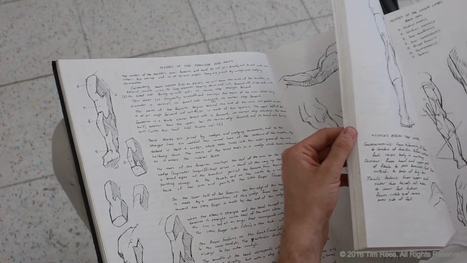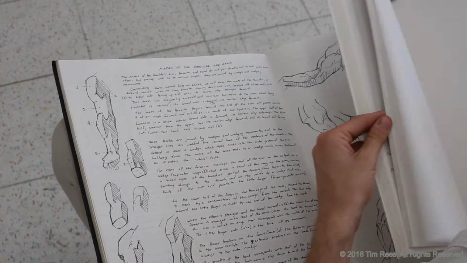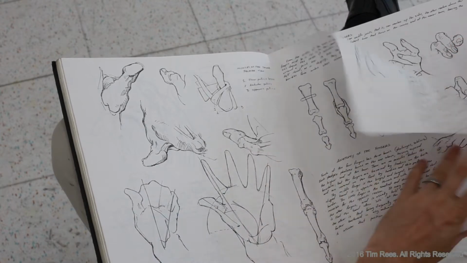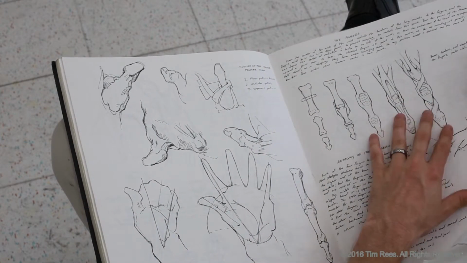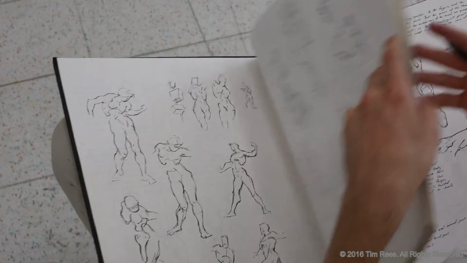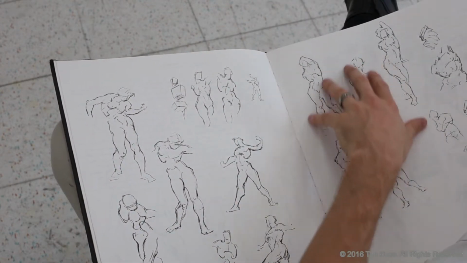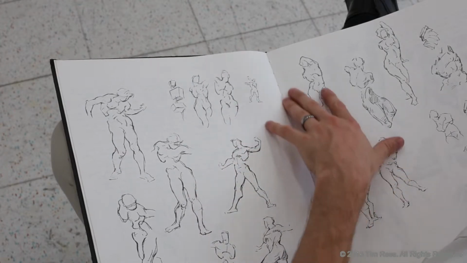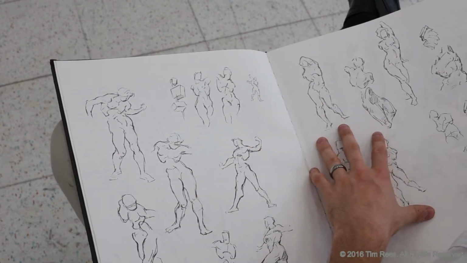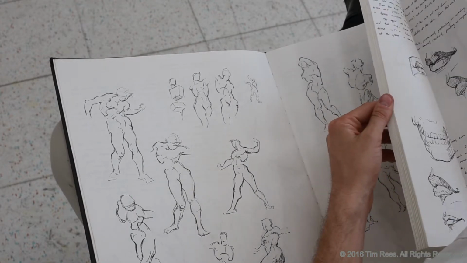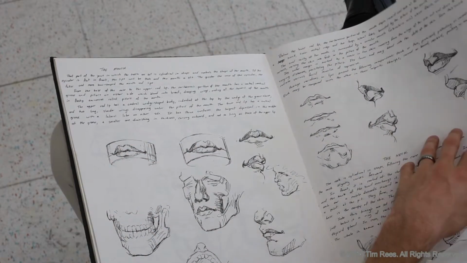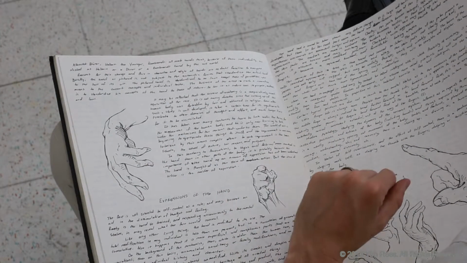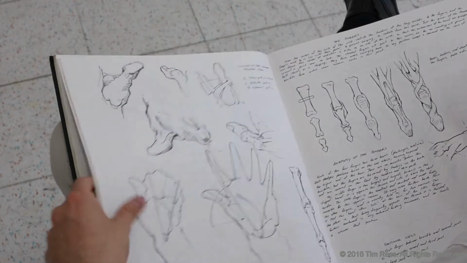But you'll notice that even in my book here, the quality of the line improves greatly as the book progresses. If we flip all the way to the beginning, I am getting some of the rhythmic quality of the line, but it's a little more scratchy, a little less confident. But as the drawings progress toward the end, the lines get firmer and stronger and cleaner. And there are a few things that will contribute to that.